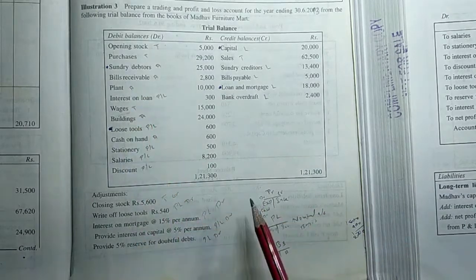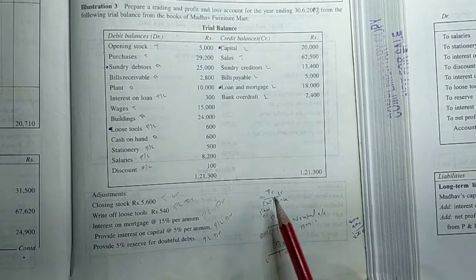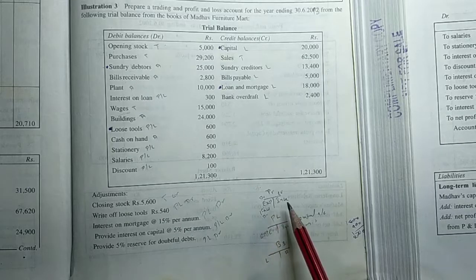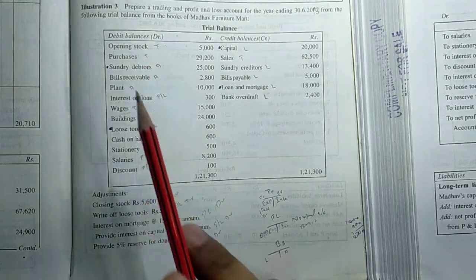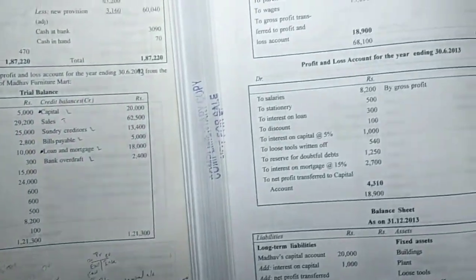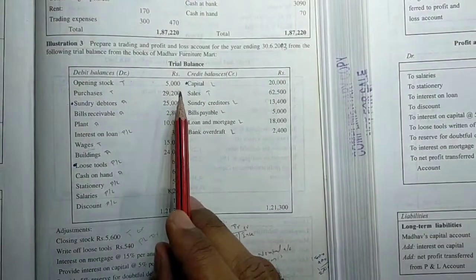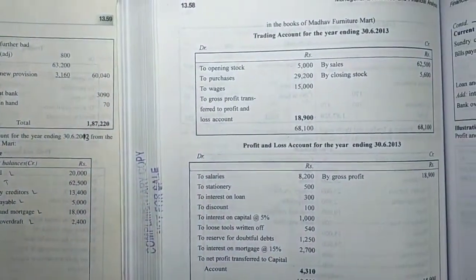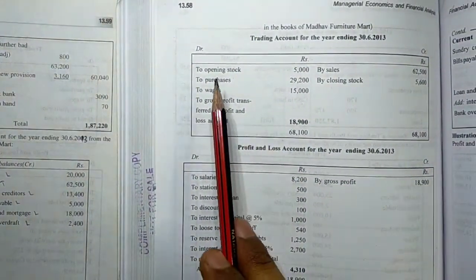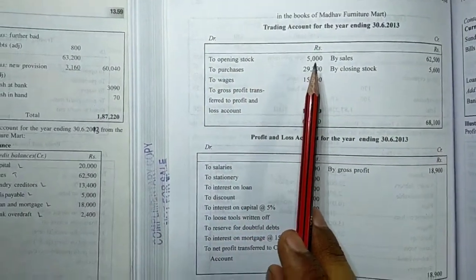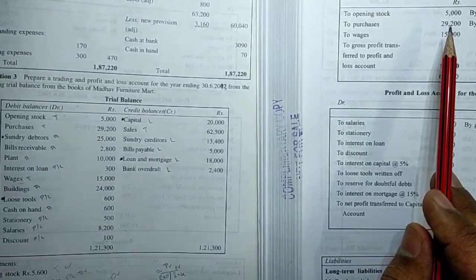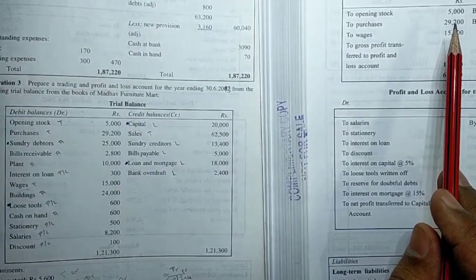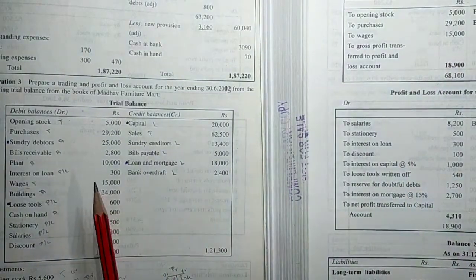The first entry, whenever we start a trading account, we give the heading. We'll have a format: particulars, amount. Then the first entry is the opening stock. How much is the opening stock? It's 5,000. Opening stock is 5,000. We'll maintain it this way so that we can easily see everything in a single page.